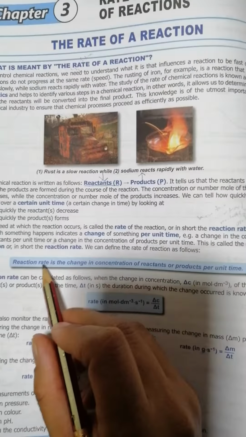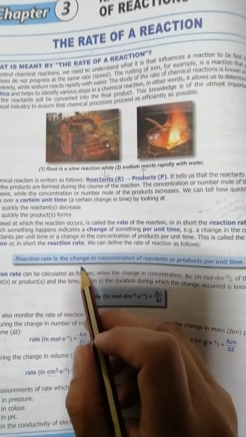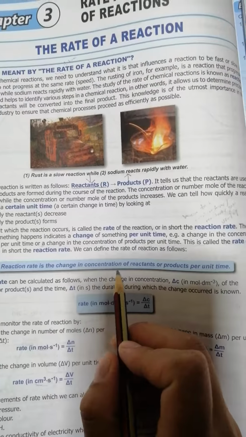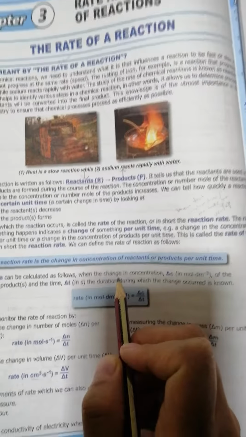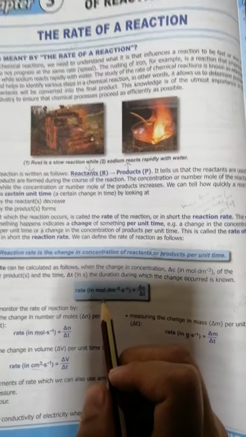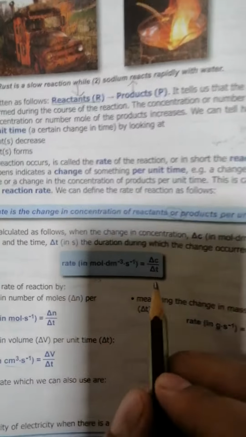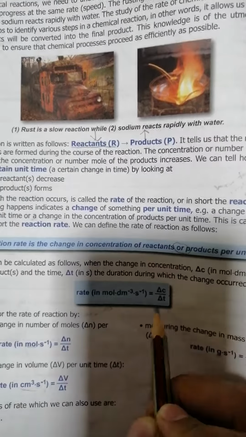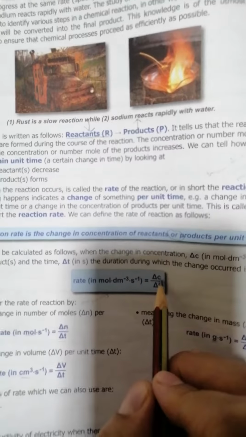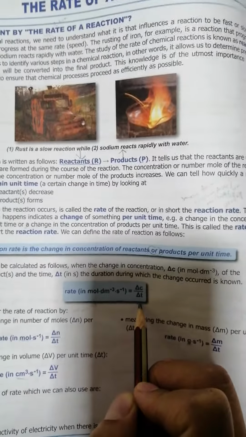So the rate of reaction is the change in concentration of reactants or products per unit time. Since it's a rate, something must be divided by time, and that specifically is concentration divided by time. So rate is equal to the change in concentration over the change in time.